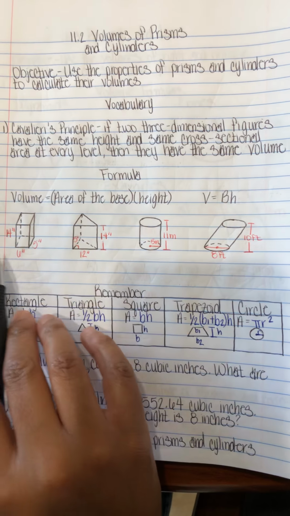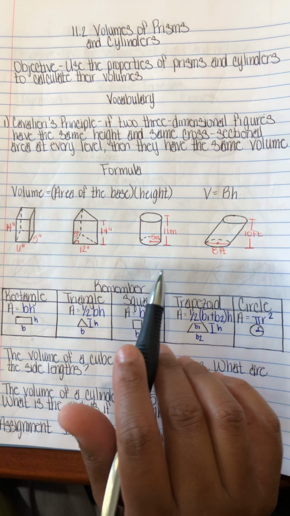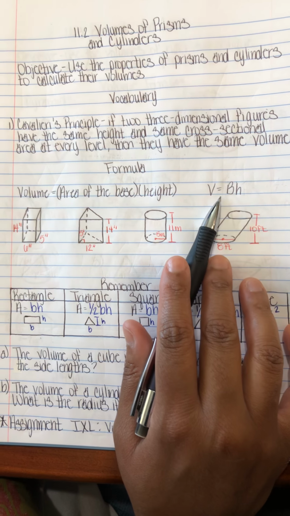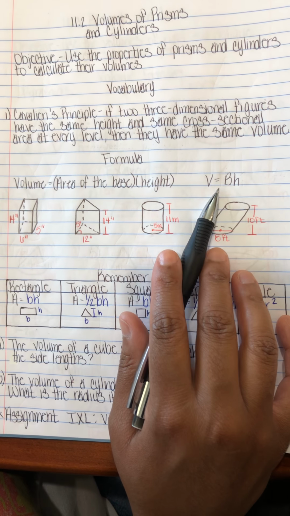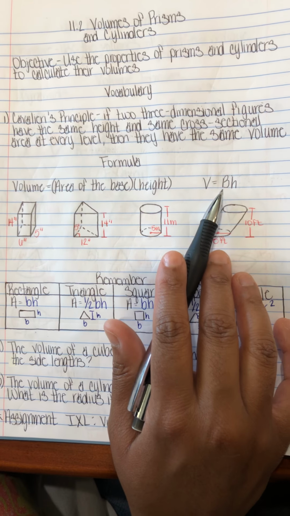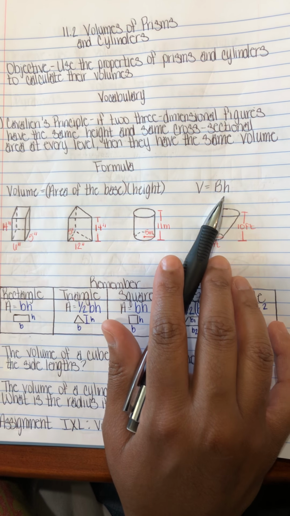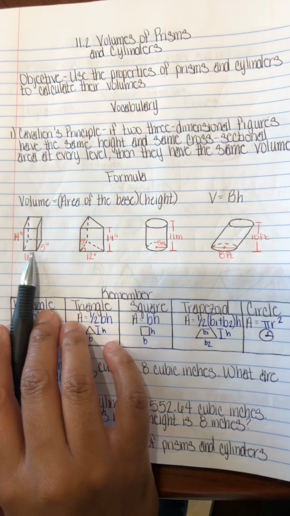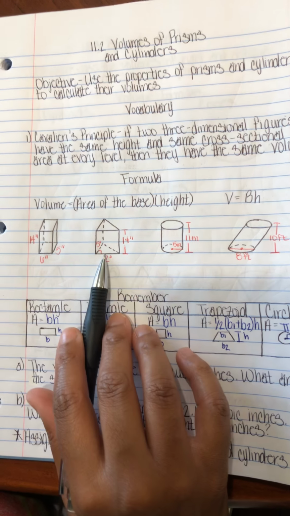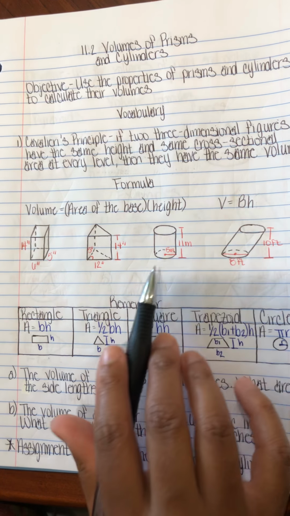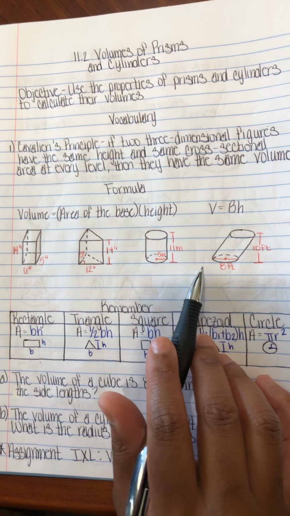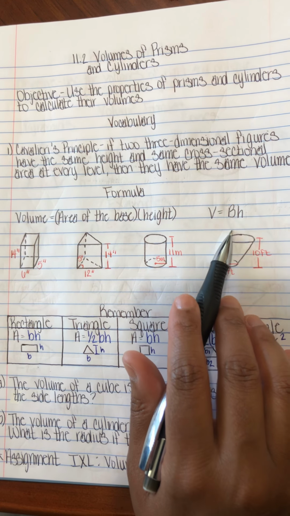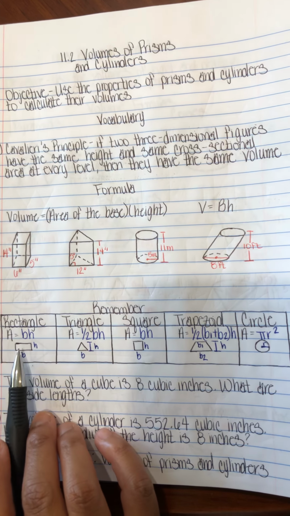Now, for every single figure that we have, for your volume formula for prisms and cylinders, it will always be V is equal to your area of the base times your height. So as you can see here, I have a rectangular prism, a triangular prism, and two cylinders. No matter which shape that you have, you will always use this formula. The thing that makes it a little bit different is the base.